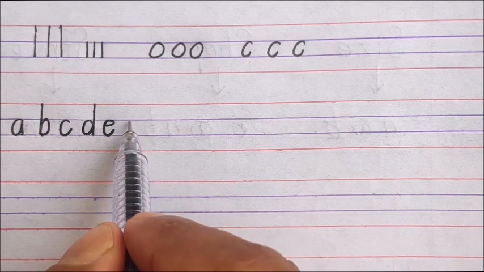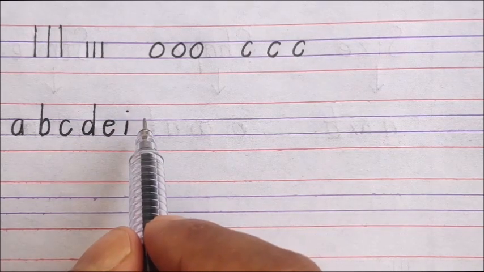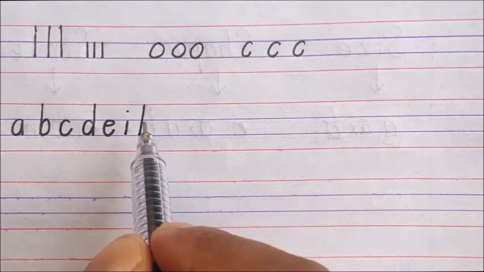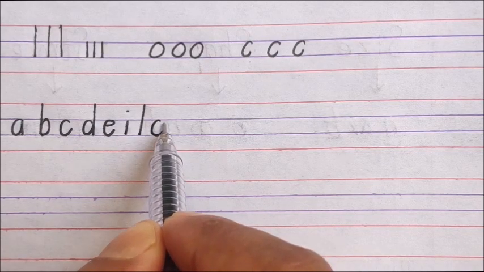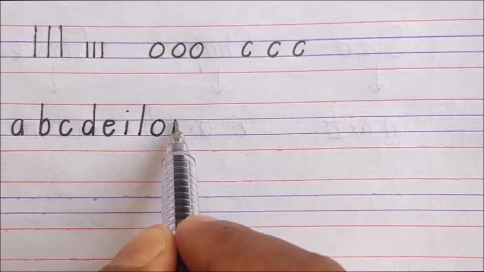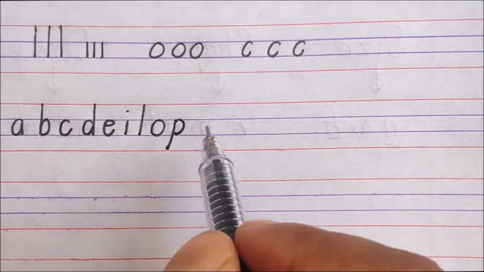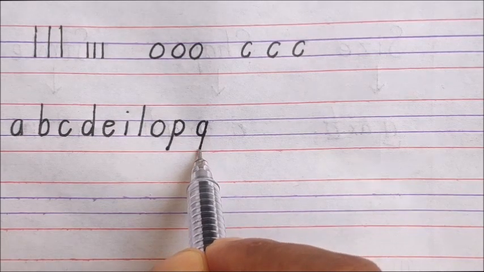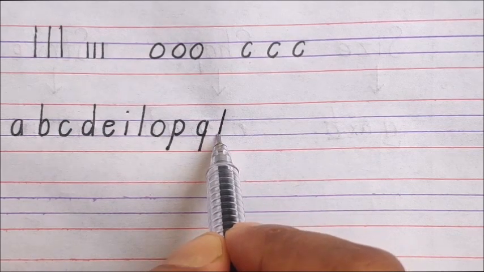And I, straight line, and you can use this point also. And L, you can use a straight line to write L. And O is oval shape, and you can write P using straight line and half open oval. And Q, open oval and straight line. T, straight line.